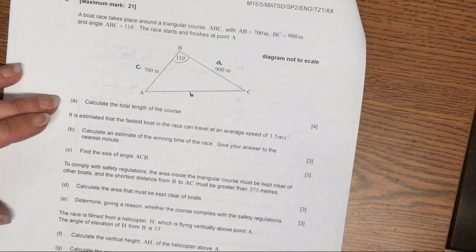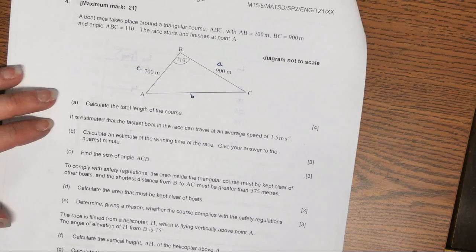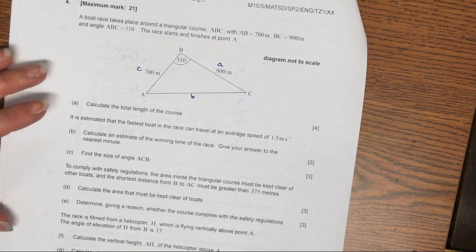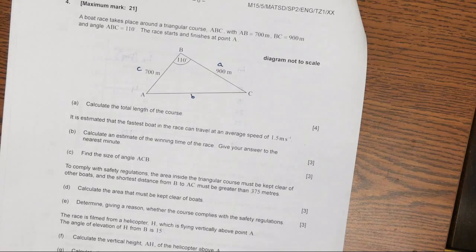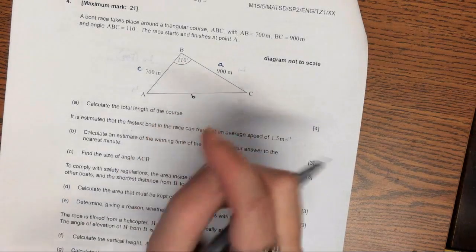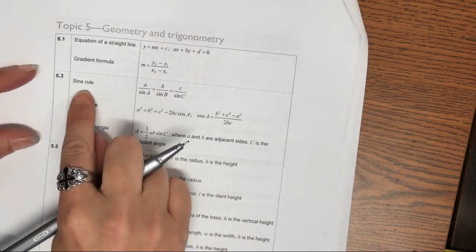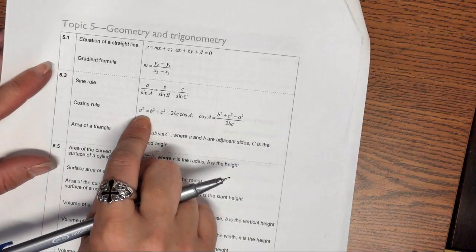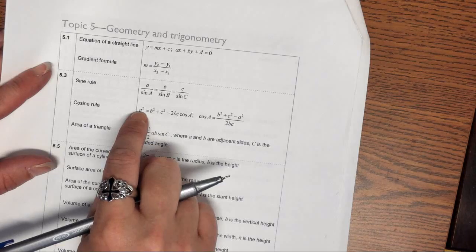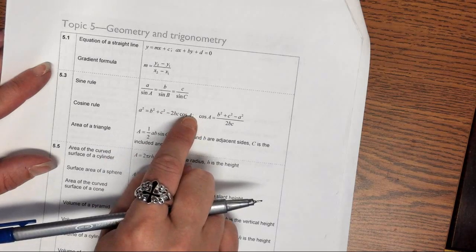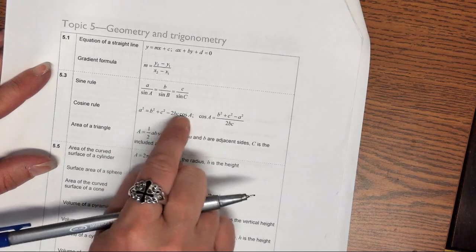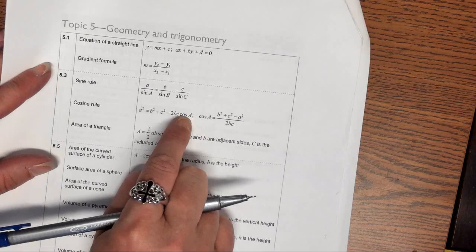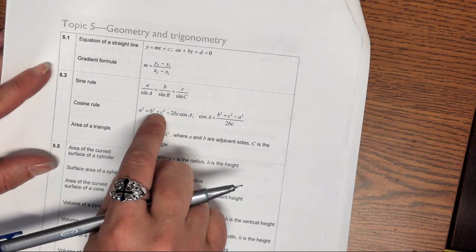Alright, calculate the total length of the course. I need to find little b. So, I look at my formula chart, which I'm going to find right now. Alright, I don't have the side across from an angle, so I can't use sine rule. So I'm going to have to use cosine rule. Now this one is set up to find little a if we know big A. Well, I can rewrite that pretty easy. This side and that angle have to be the ones across from each other. These are just the other sides.